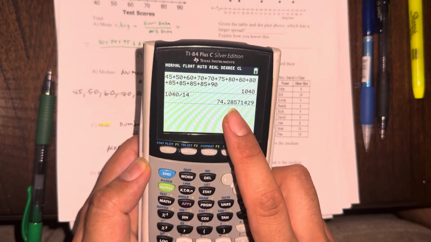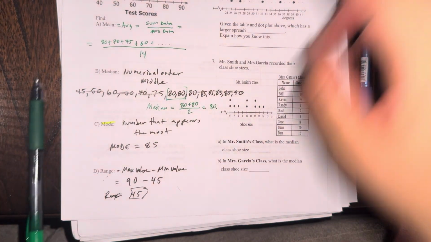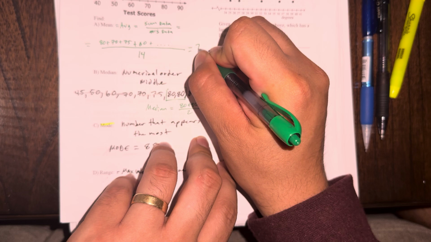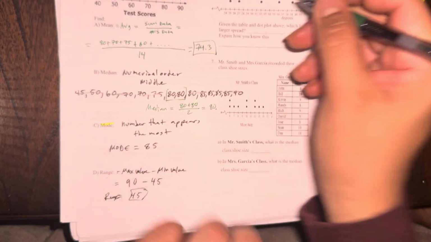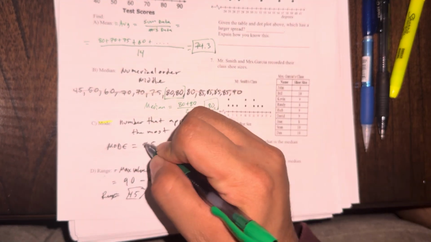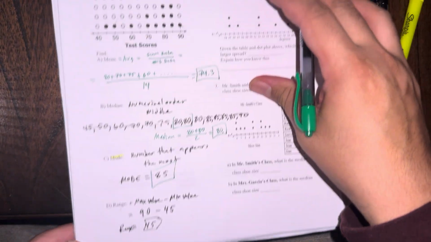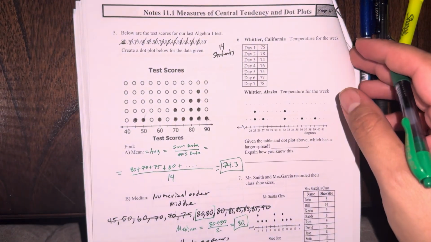So our average is 74 point, I'm going to round up to 3. So 74.3 is the average. Okay, so that's question number 5.